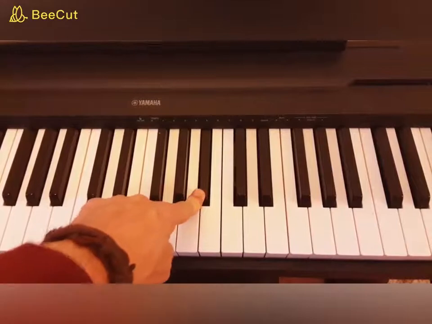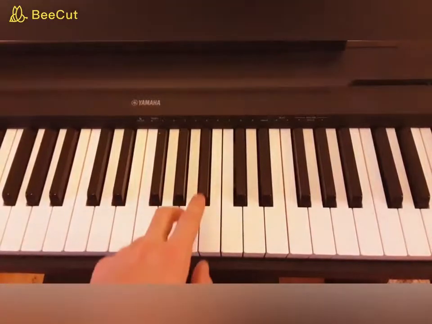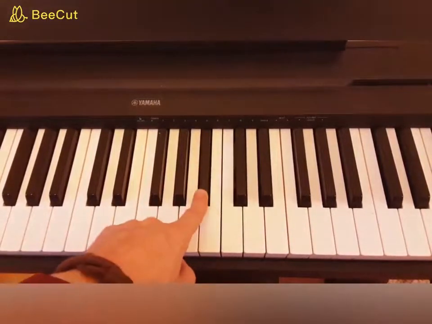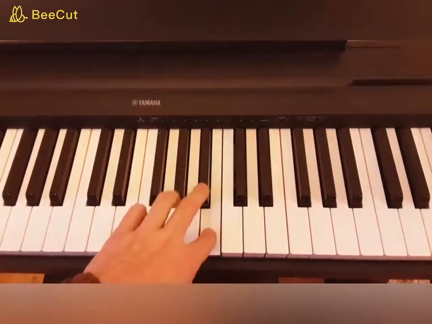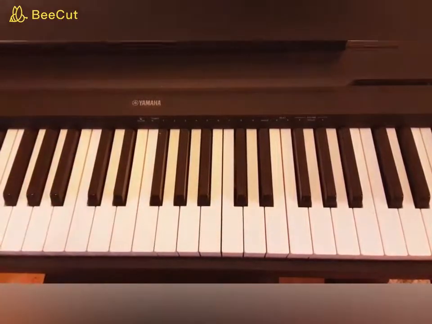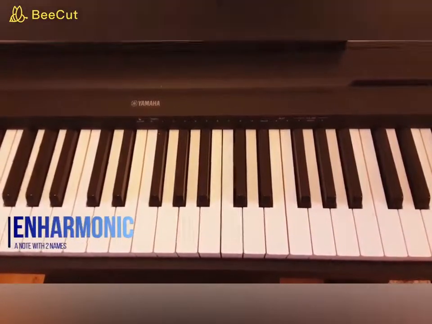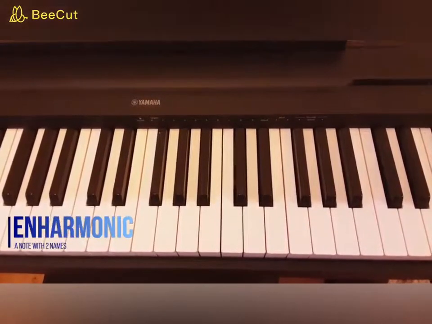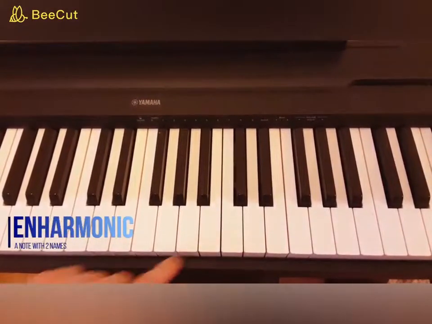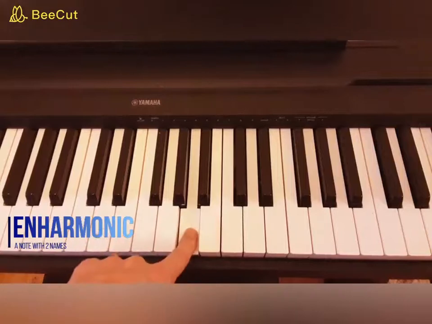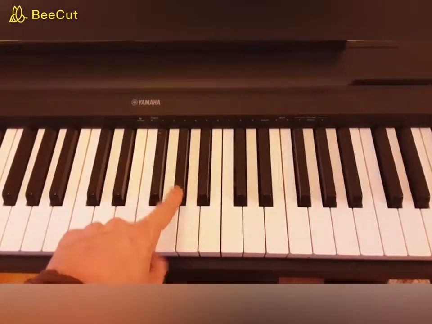Okay, so that note there is A sharp, because that's A, so it's A sharp, but it's also B flat. Okay, so the black keys have two names, and that's what we call enharmonic. Okay, enharmonic. A note that has two names, all right, and all the black keys have two names. So if I'm going down, if this is A, okay, this is A flat.